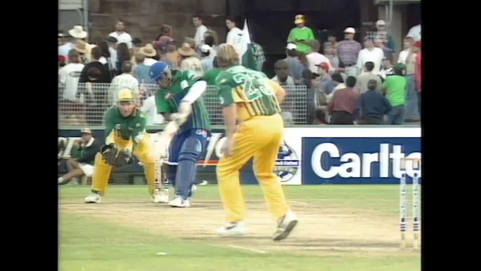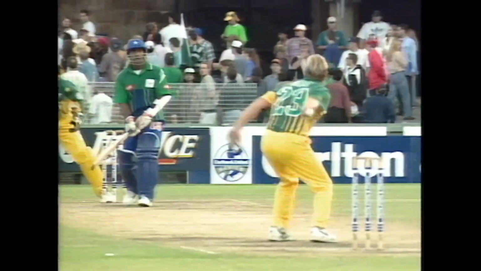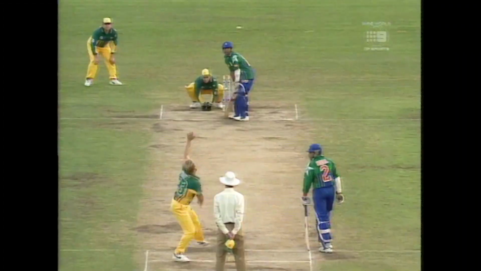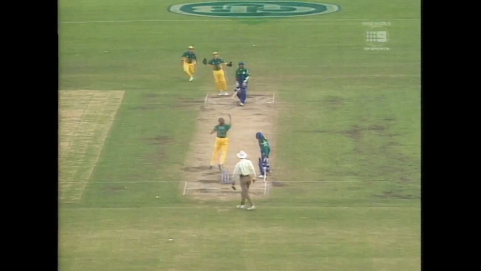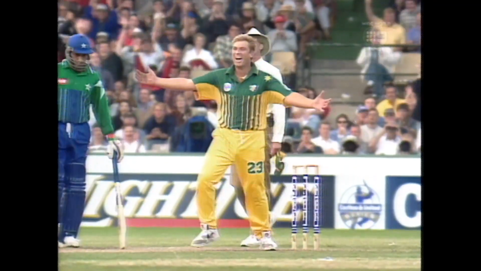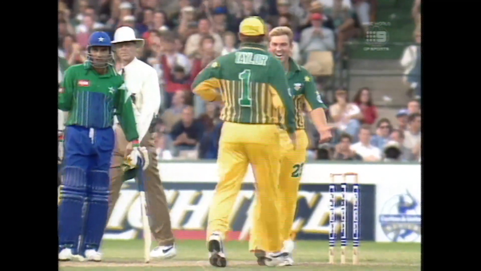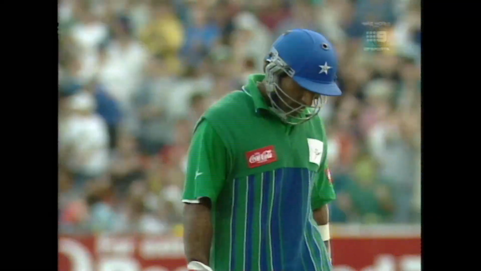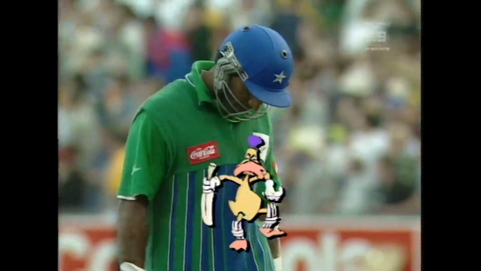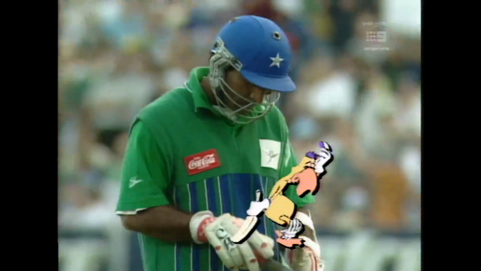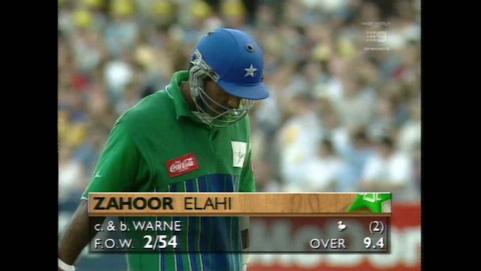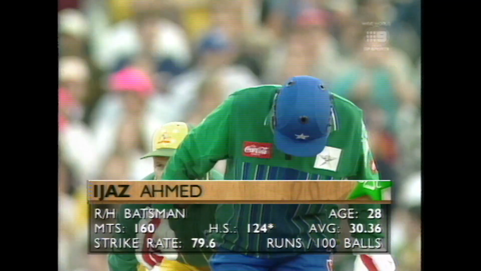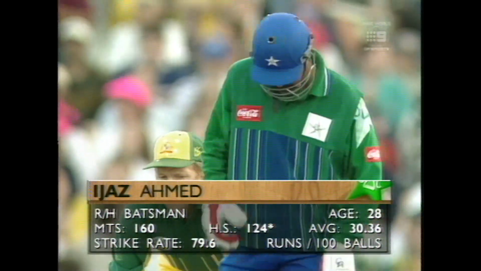He's trying to pull it. Did well to get some bat on it, actually. Straight back to Warne, and he doesn't drop those. So the Australians are right back in this match in a flash. There we go. Whack on the splice of the bat. Straight back to him. And that's it. Zahoor Ilahi, very dejected, accompanied off the ground for naught, and the score is 2 for 54. Ijaz Ahmed comes to the crease, Warne with 2 wickets in 1 over.